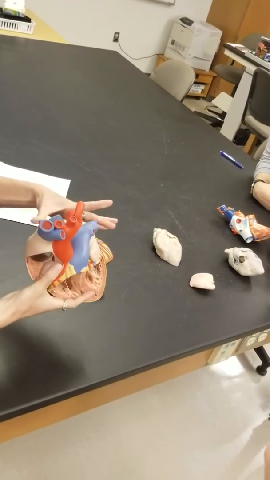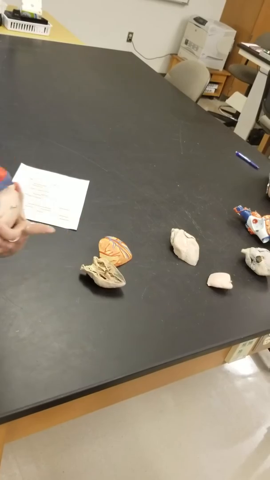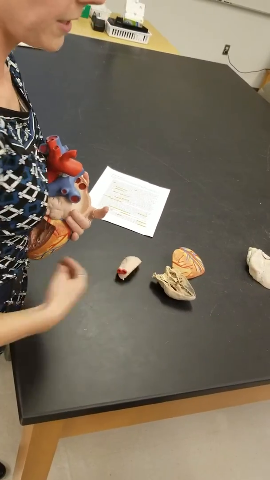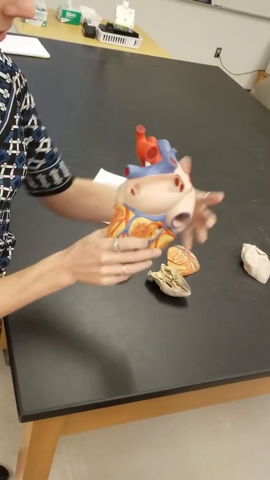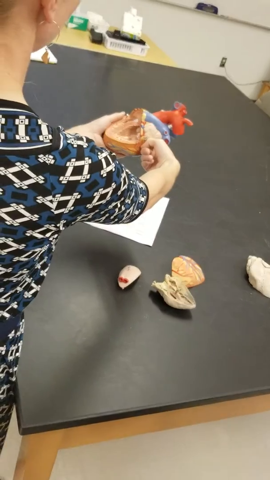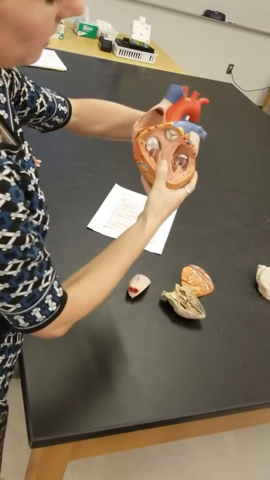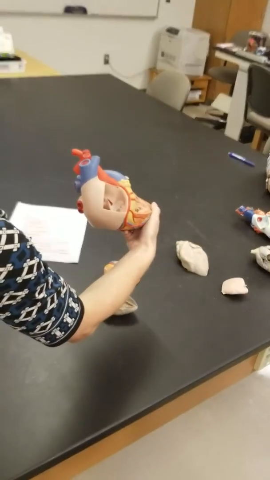The blood comes back into the left atrium, you can see in the back, through pulmonary veins, and now we're in the left atrium. It's pretty cavernous in here. And then it goes through the bicuspid or mitral valve and into that left ventricle. And then from there we go up into that aortic valve, which we just looked at.